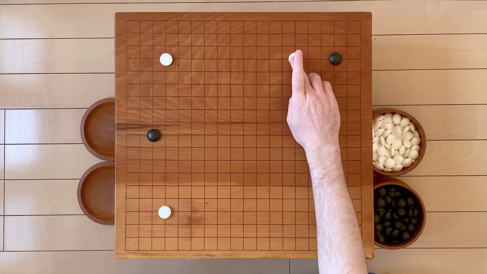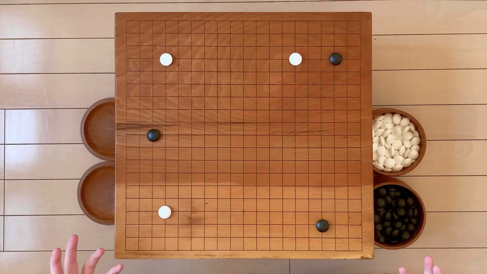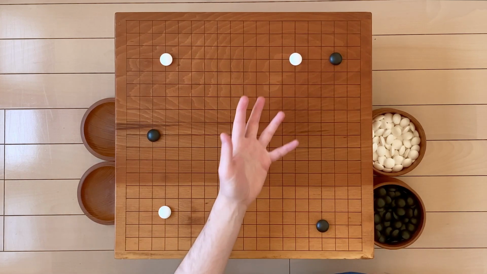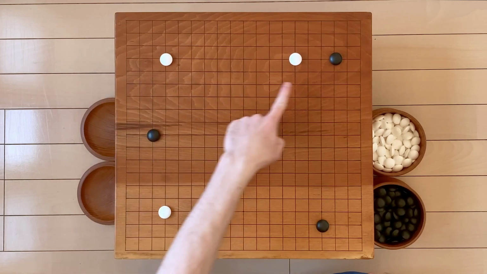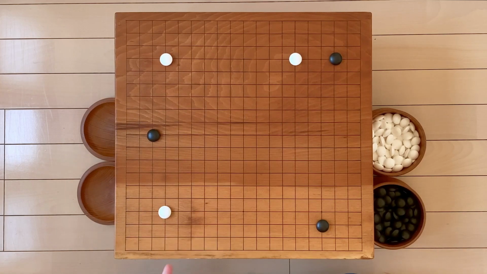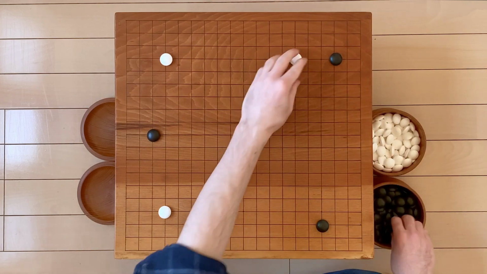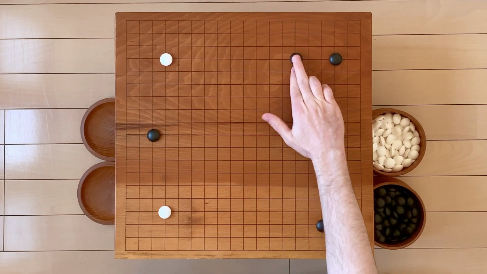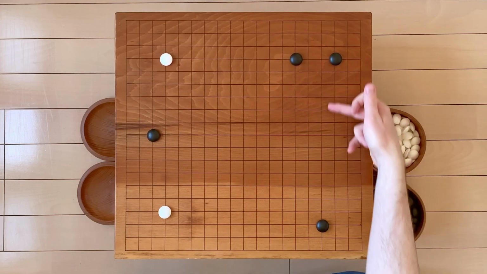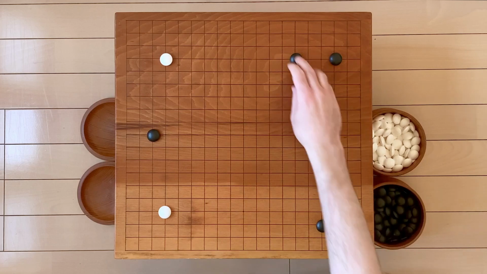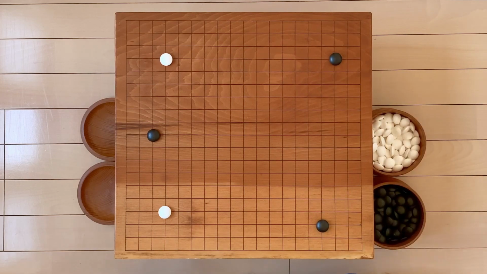We could even do it this way, a classic 2-space high, which I like. If you play this move, it works with your star stone. Those stones are connected. And you are also taking away this enclosure from black, which would lead to this direction. So for example, how this would work.